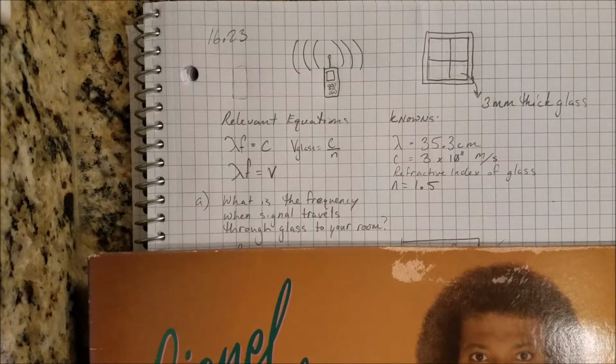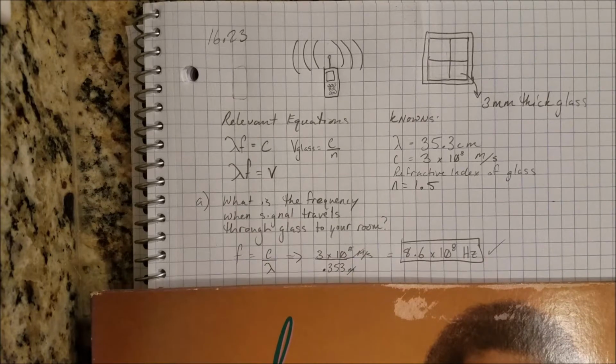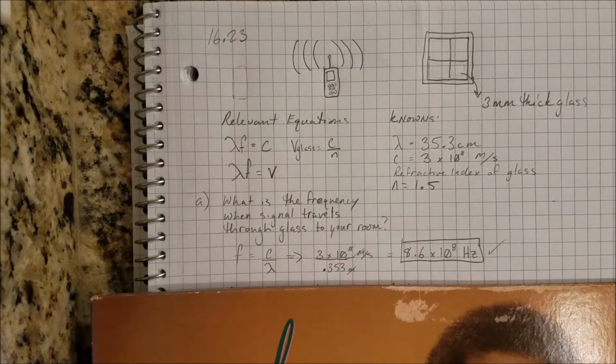So basically with that, we're going to rearrange the lambda times frequency equals the speed of light equation to solve for frequency. The speed of light over lambda: 3 times 10 to the 8th meters per second divided by 0.353 meters. Now this is going to be the same when it's going through the air, and it's going to be the same going through the glass, and it's going to be the same in your room.